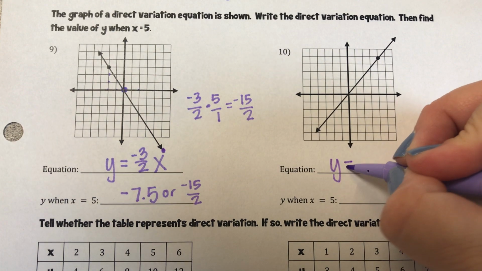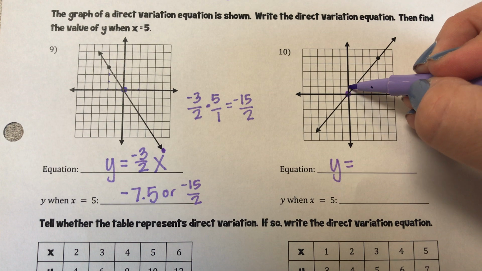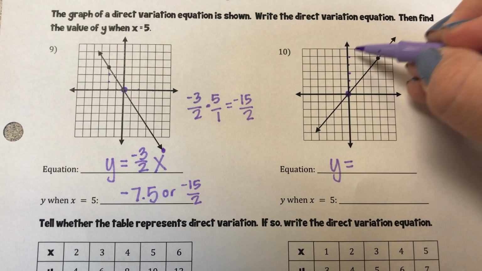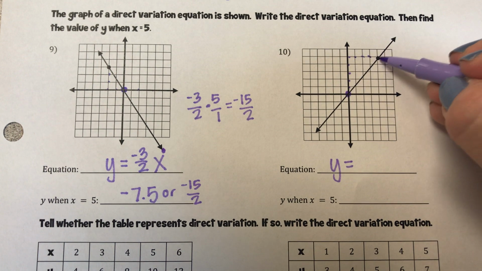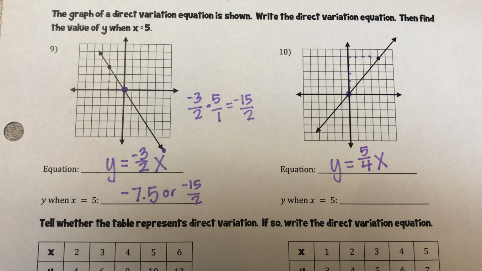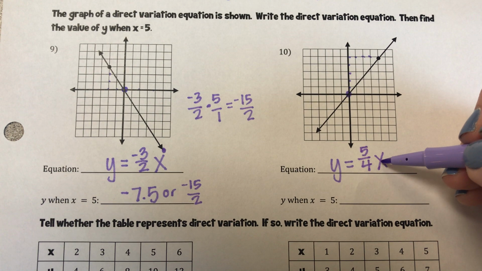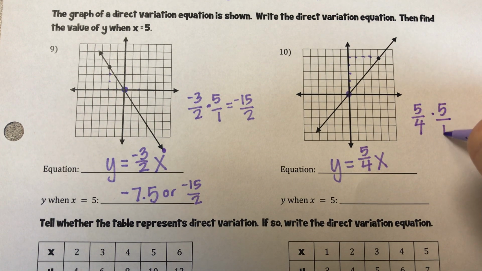Okay, so y equals, I'm going left to right. The slope is going up 5 over 4. Is that right? 1, 2, 3, 4. So 5 over 4x, because that's the slope. The y-intercept is 0. Find y when x is 5. Well, what if I put a 5 in here? 5 over 4 times 5 over 1 equals 25 over 4.